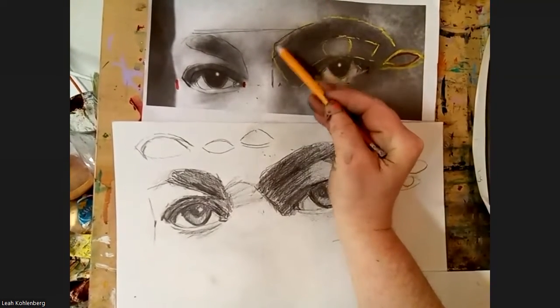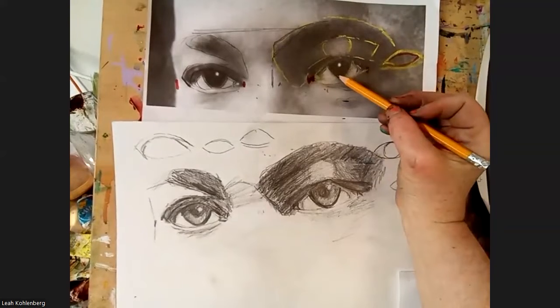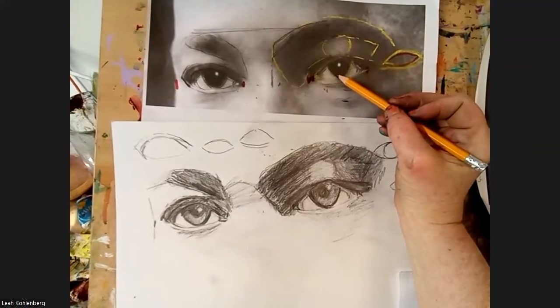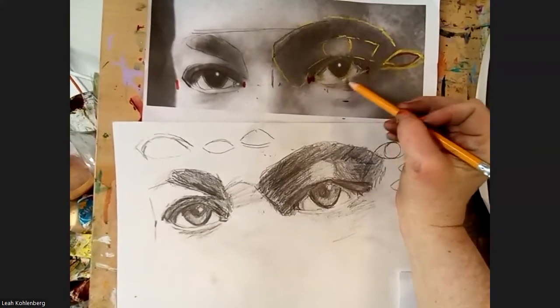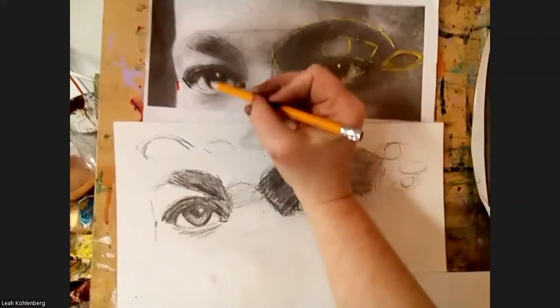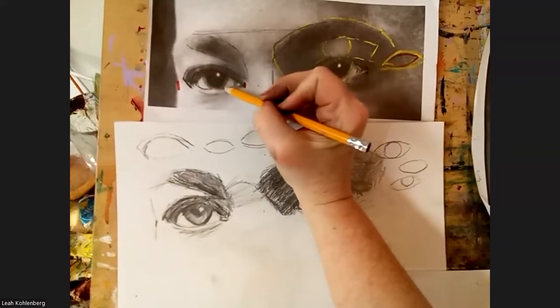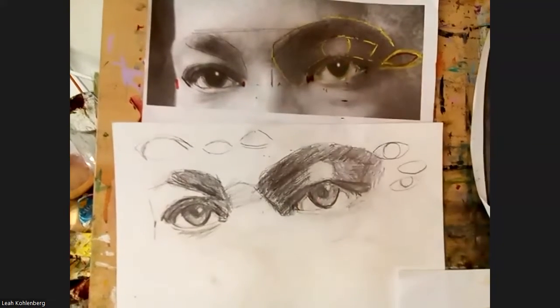Really, it's an arch up like that. I like the darks. I feel like this is better. I like your highlight under here. Very nice. I like that under here too. You really got it. So just really look at this shape to help you shape your eyes. Look at those two shapes.